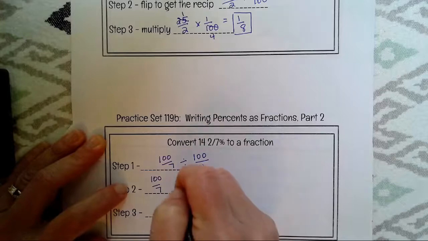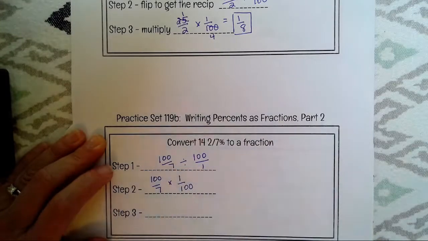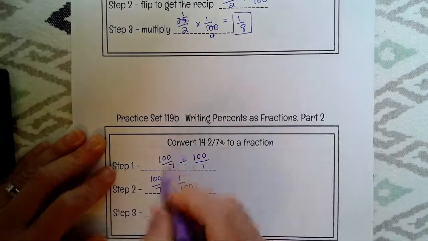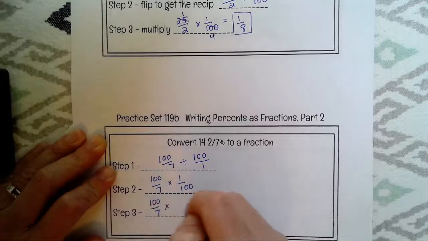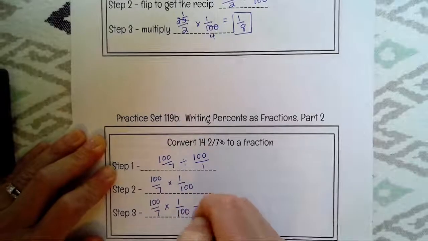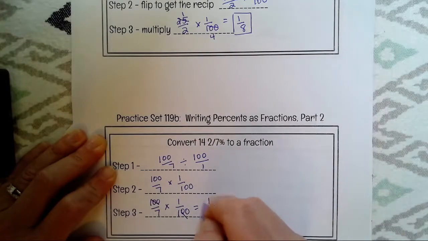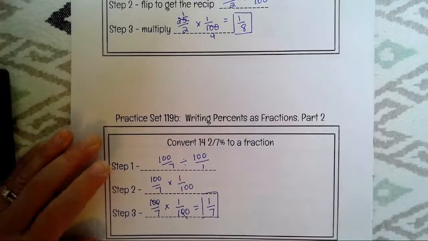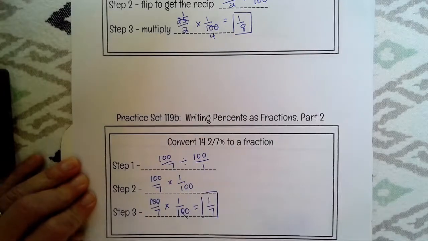Our reciprocal is 1/100. Now when we multiply it out, 100/7 times 1/100, I'm going to cross out before I multiply, and that's going to give me 1/7. If you did not get 1/7, look at this and see where you went astray.